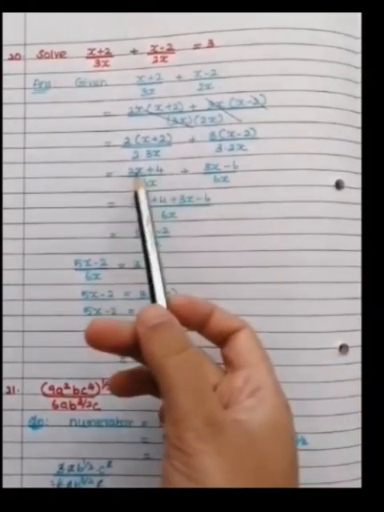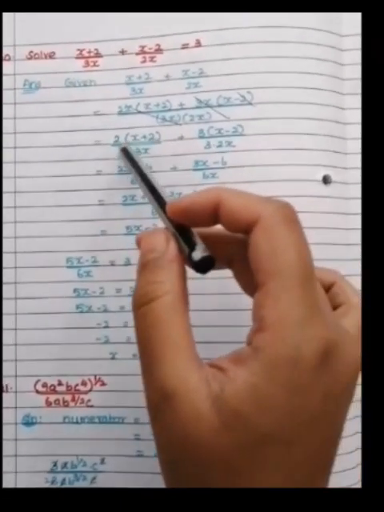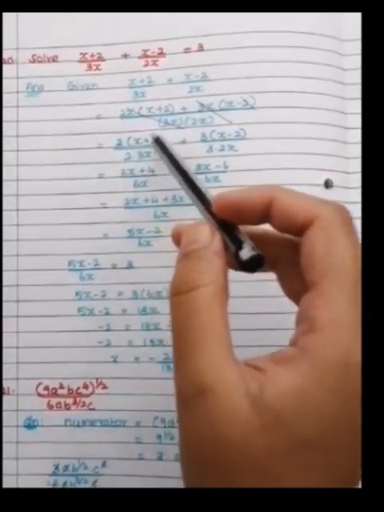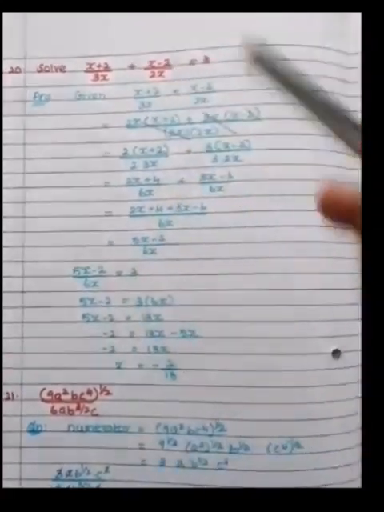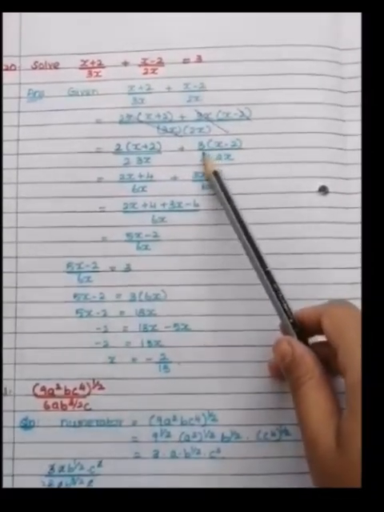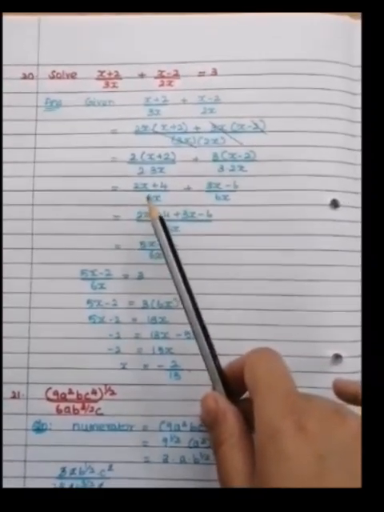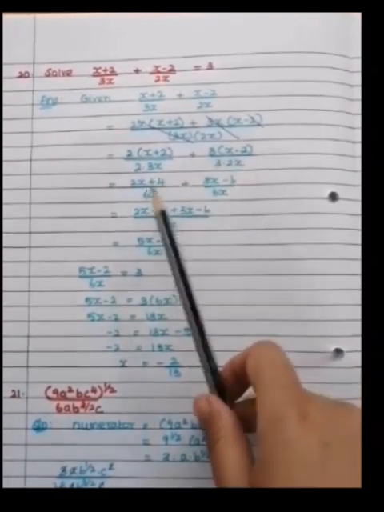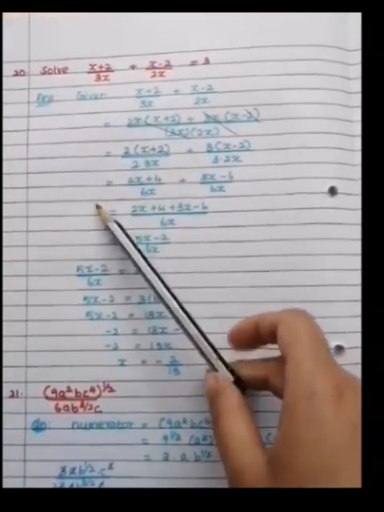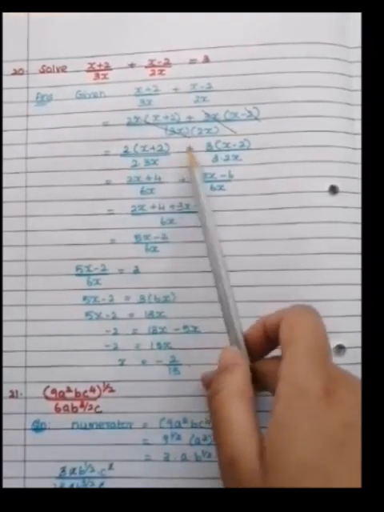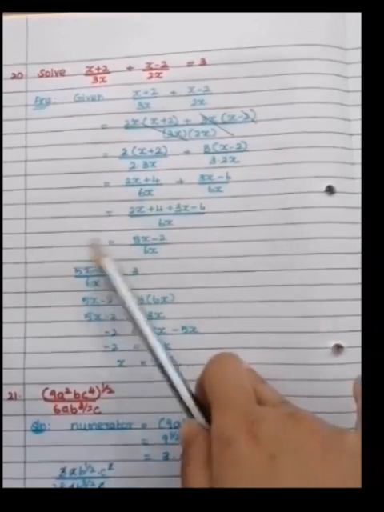Multiply the values. X plus 2, we have 3 in the denominator, so we have to multiply it by 2. So 2 into x plus 2 divided by 2 into 3, and x minus 2 with the denominator value 2, so we have to multiply it by 3. So 3 into x minus 2 divided by 3 into 2 into x. We have got the denominator as the same, 6x. We have to expand the bracket. So 2 into x is 2x, 2 into 2 is 4, 3 into x is 3x, and 3 into 2 is 6.